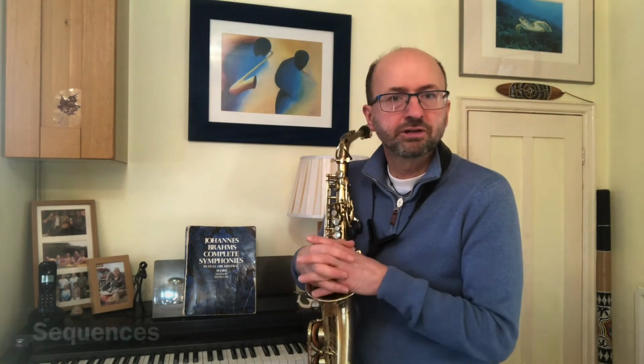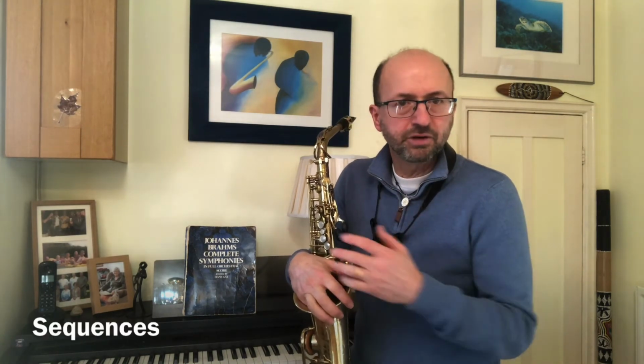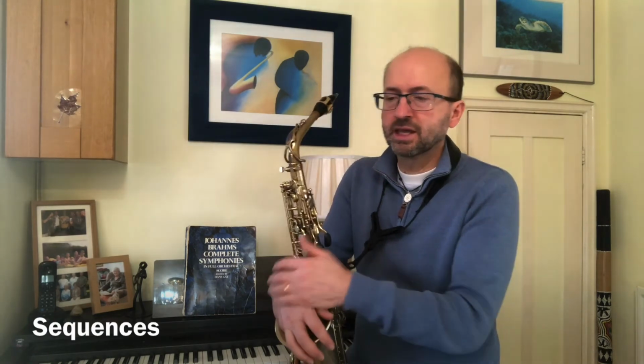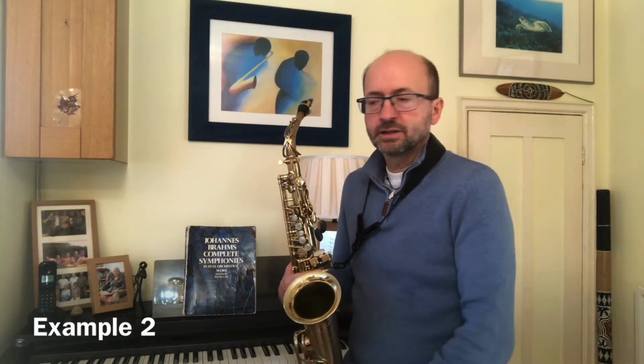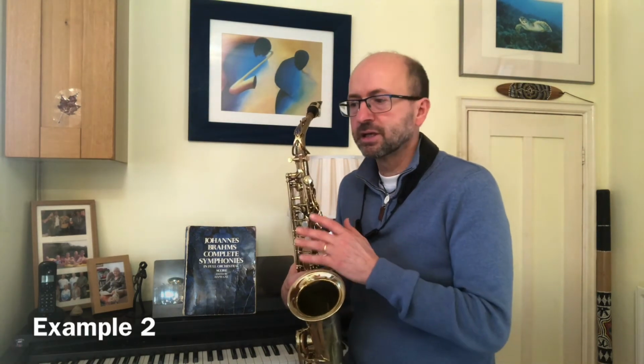Now the freedom that modality offers us can also be reflected in the rhythms we choose. And I also want to bring across that you hear sequences in a lot of modality. A sequence is when you take a pattern of notes and then start it from a different note within the mode, keeping the same pattern. So here's an example of a sequence, and also being more free with our rhythms.